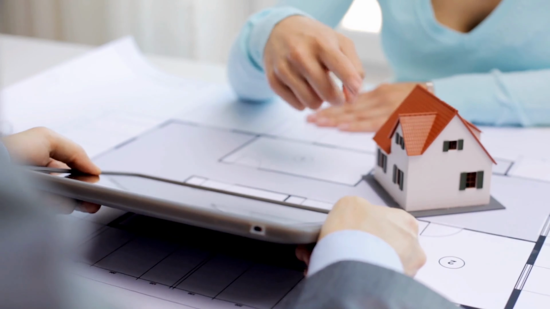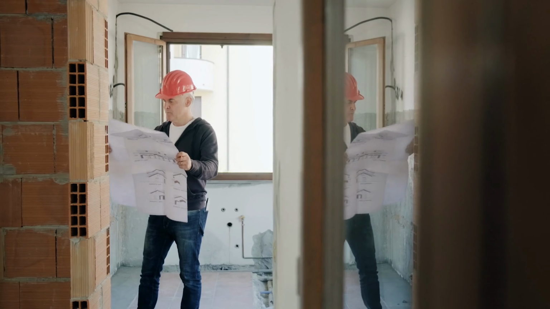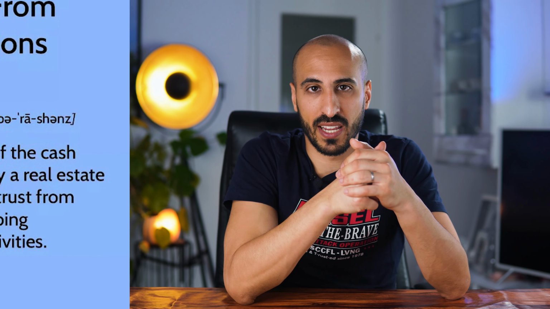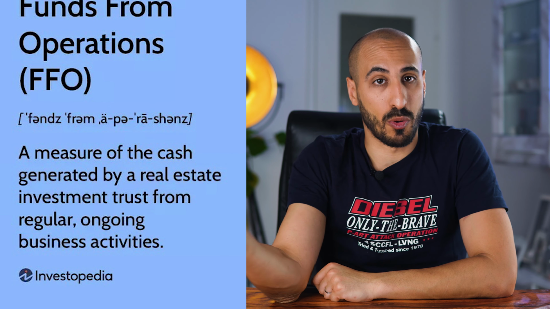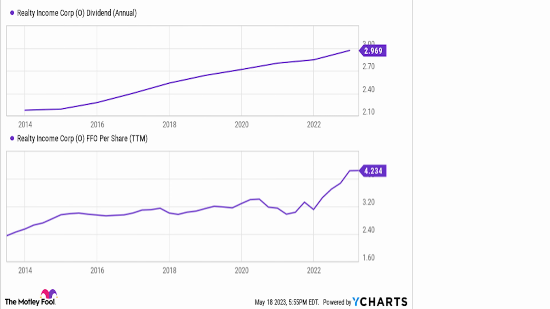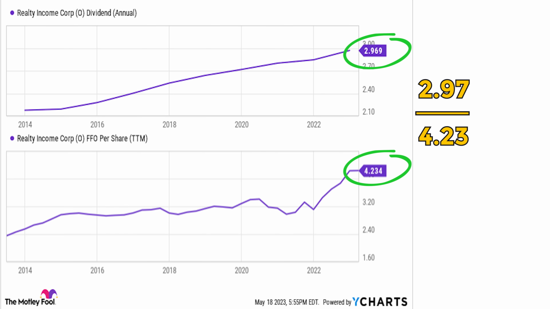They claim a lot of depreciation every year and have a lot of other non-cash factors like big purchases of new buildings, so their earnings will actually appear lower than what they actually have. If you wanted to calculate the real payout ratio of a real estate investment company, you should use the so-called funds from operation, FFO, instead of the profits. And in this case, you'd see that based on an FFO per share of $4.23 and a dividend per share of $2.97 per year, actually Realty Income has a payout ratio of 70%.